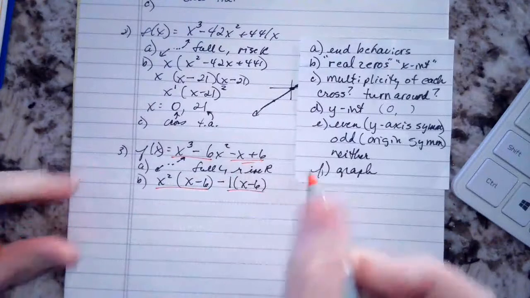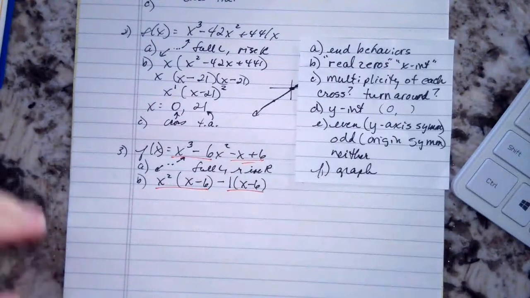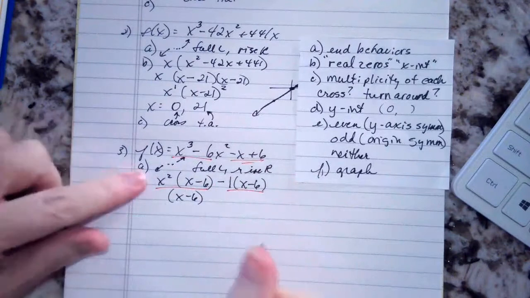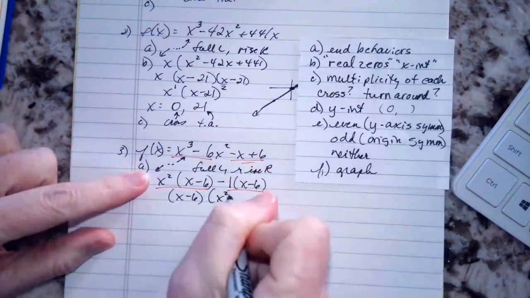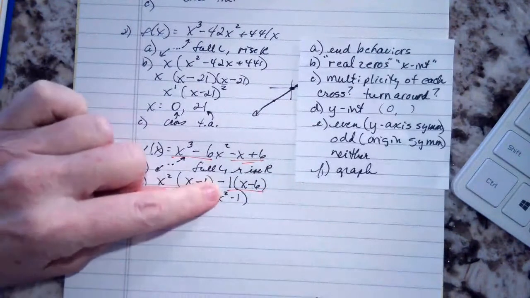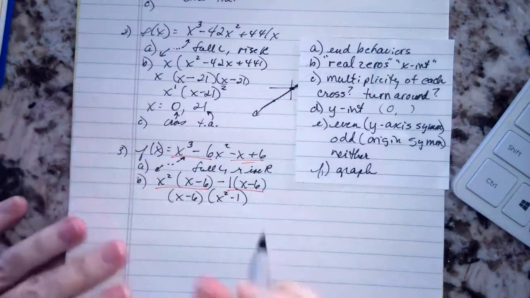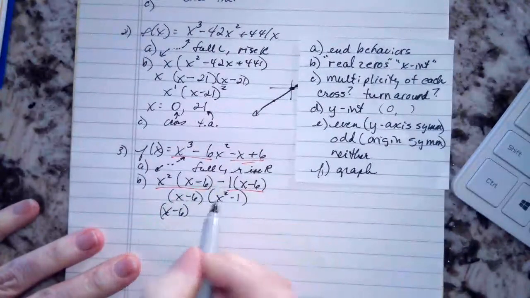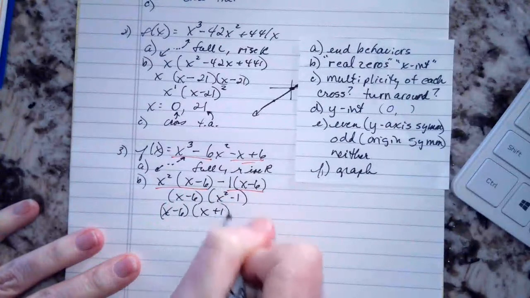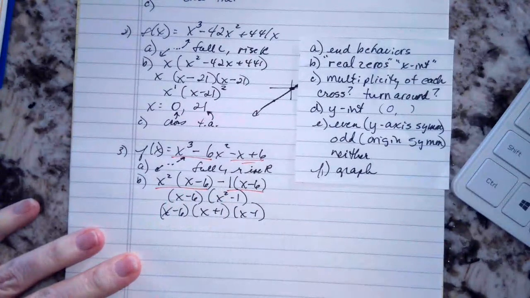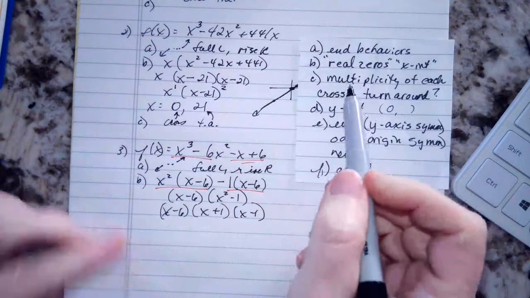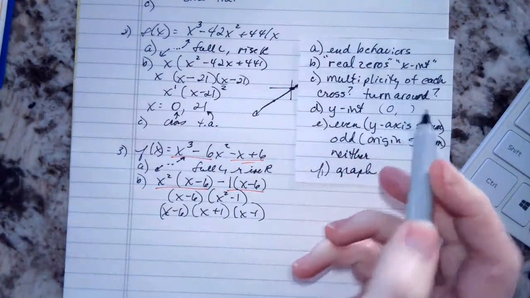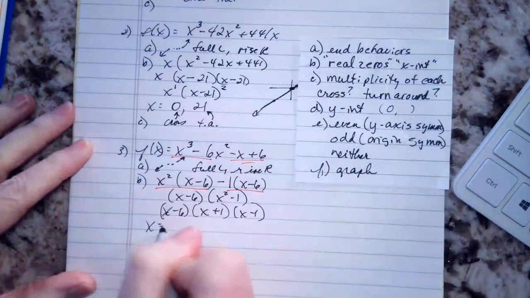Okay, now we're looking at what that has in common with that. And you can see that they both have an x minus 6. Let's gather the garbage. X squared minus 1. Ooh, that's still got a square on him, so we can still factor him. That is the difference of two squares, so x plus 1, x minus 1. There, remember on B, we're looking for real zeros, x-intercepts, solutions, so now we can read them off.